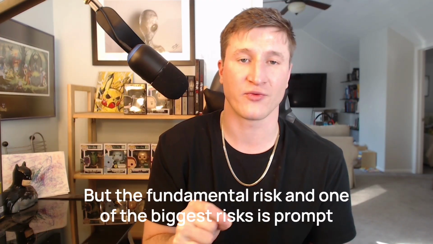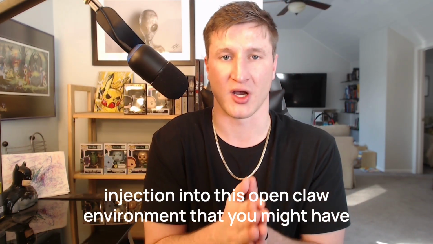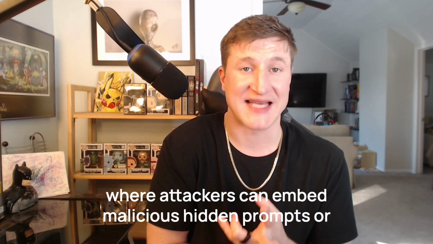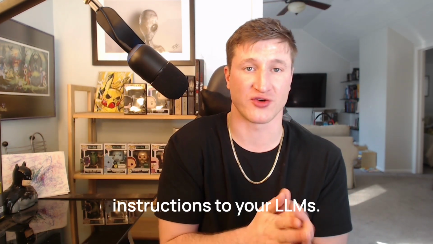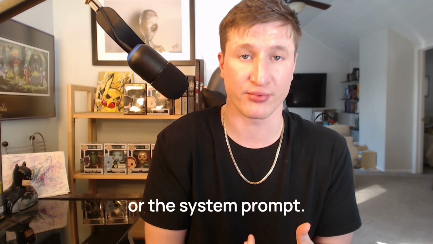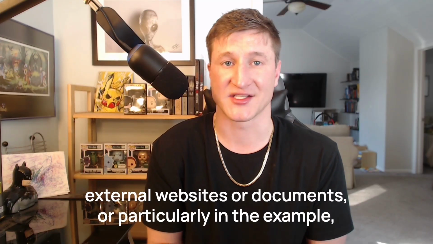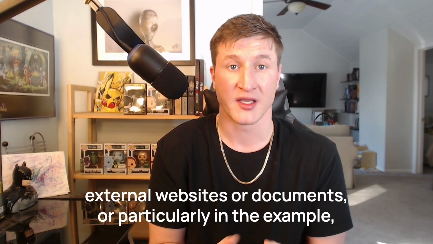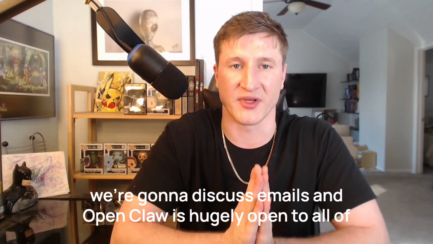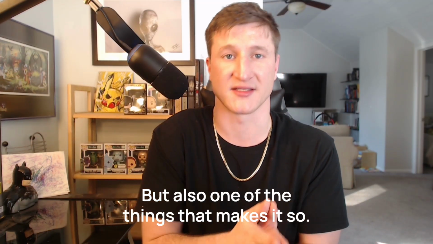But the fundamental risk, and one of the biggest risks, is prompt injection into this OpenClaw environment that you might have started up. It's an AI security vulnerability where attackers can embed malicious hidden prompts or instructions to your LLM or AI systems that override the original instructions or the system prompt. And this can be done in a variety of ways, directly or indirectly, using external websites or documents, or particularly in the example we're going to discuss, emails. And OpenClaw is hugely open to all of these channels, which is one of the things that makes it so powerful, but also one of the things that makes it so dangerous.